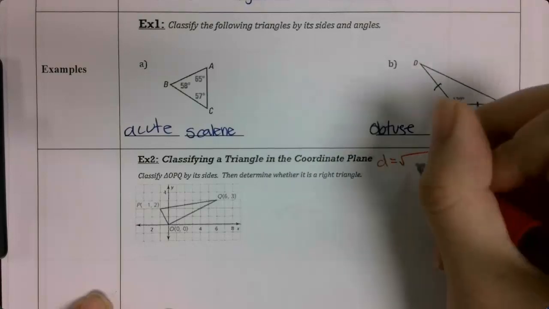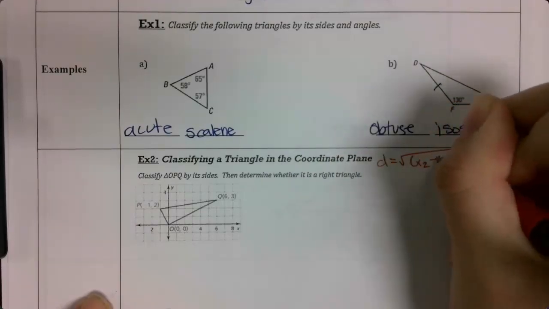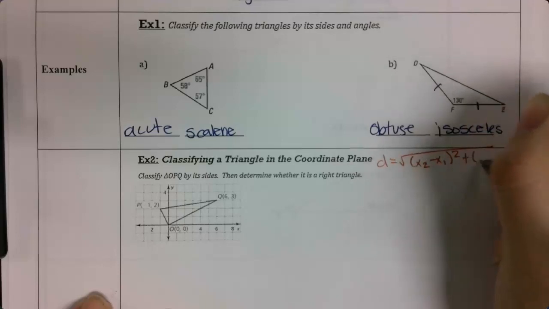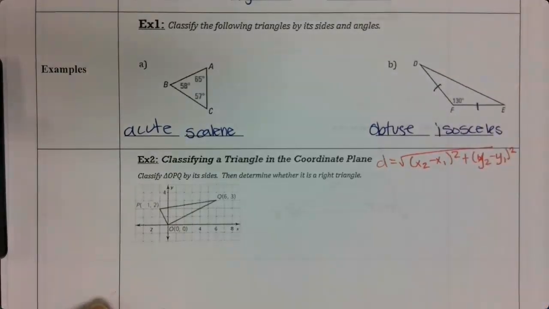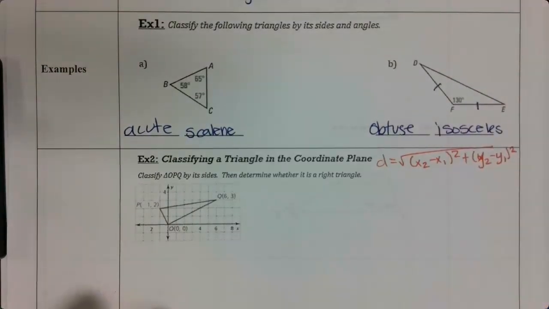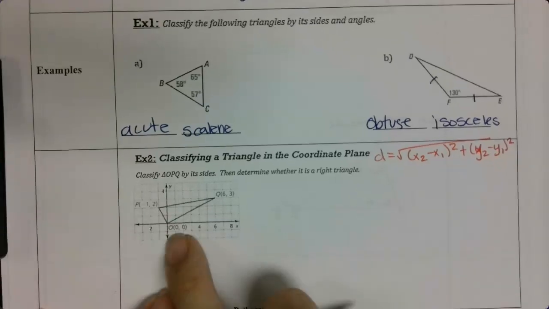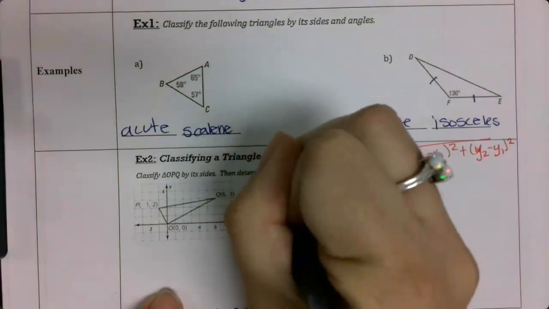So I'm going to write that down again in case we forgot. So I'm going to go from O to Q.